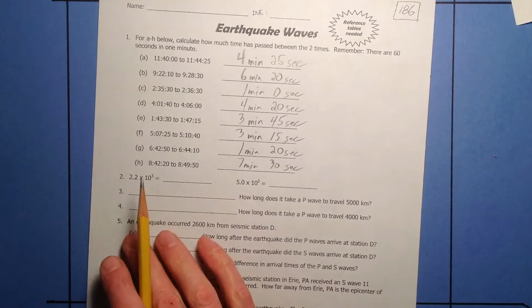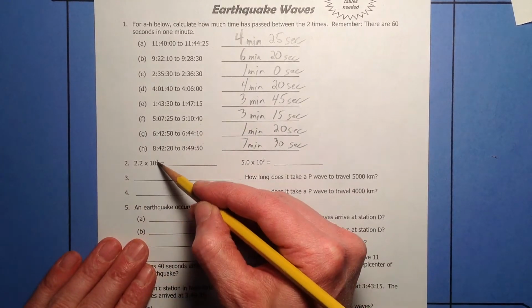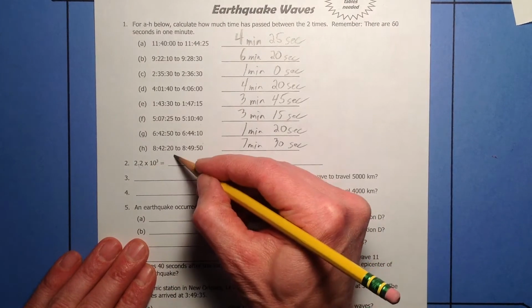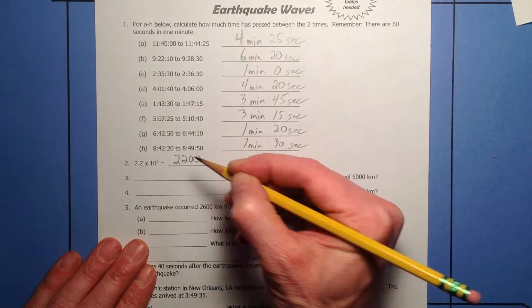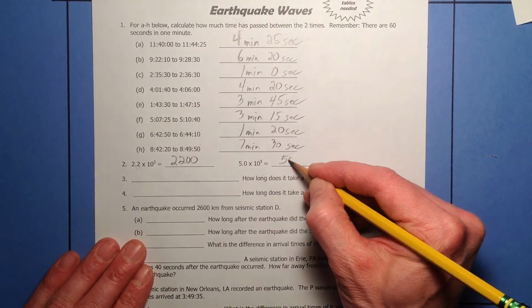This here just helps you with the bottom of the reference table on page 11. This is basically 10 to the third, which is moving this 3 decimal places to the right, so that is going to be equal to this 2200. Again, moving 3 decimal places to the right, so that's 5,000.